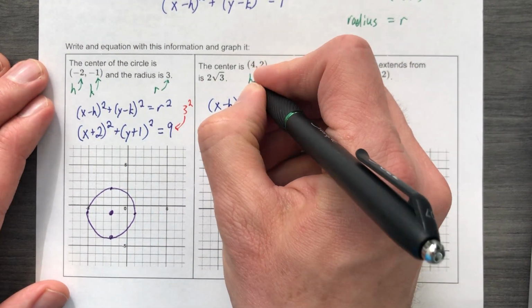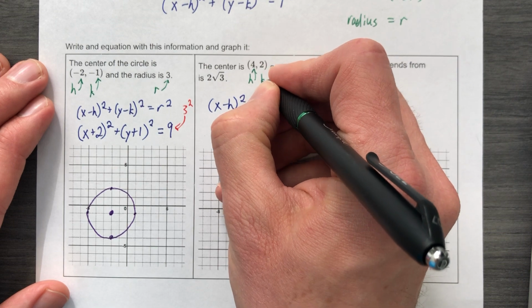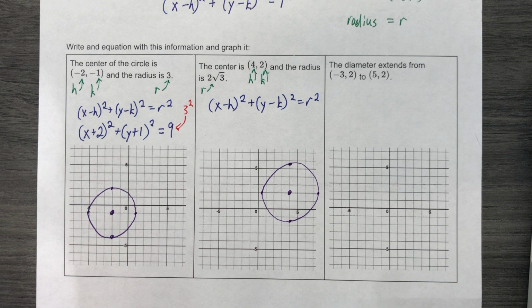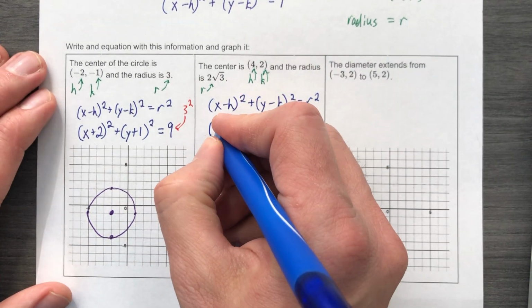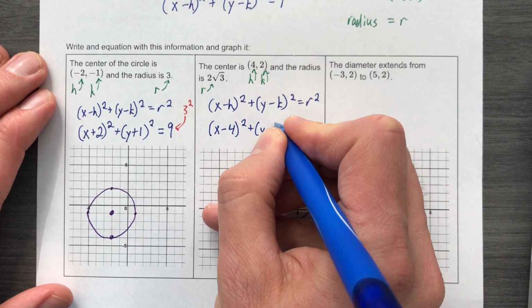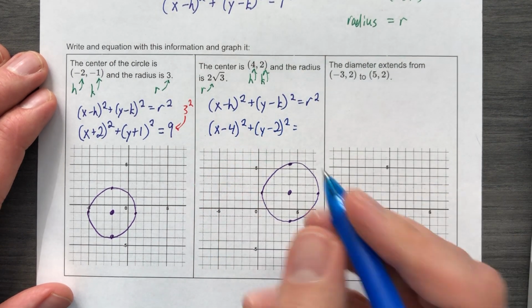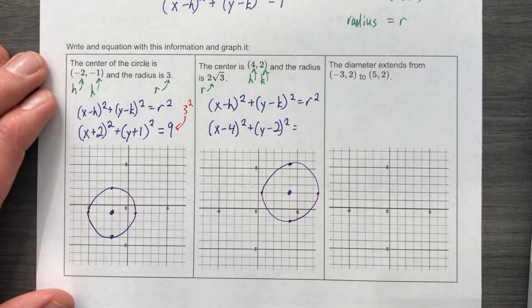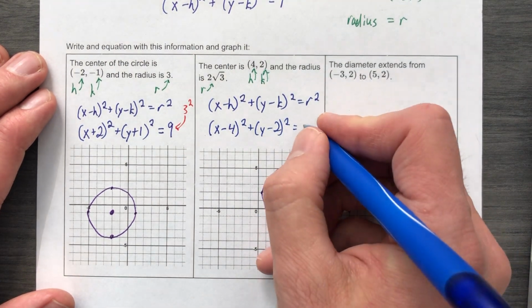And I know the same thing you know. I know this is H. I know this is K. And I know this is R, right? Label them or not, it's up to you. So x minus positive 4, so (x - 4) plus (y - 2) squared, and that was squared also, equals, okay, whoa, I got to square that guy. I'm going to write it down, then I'll explain why it's the way it is.